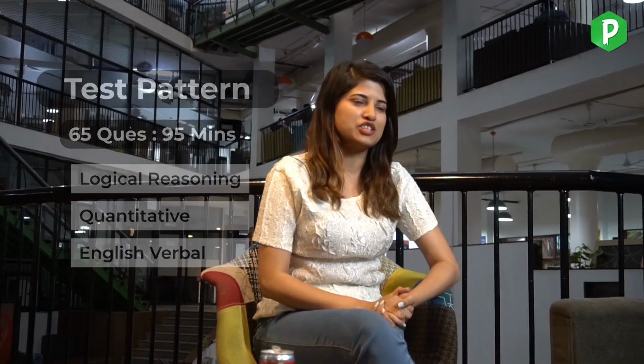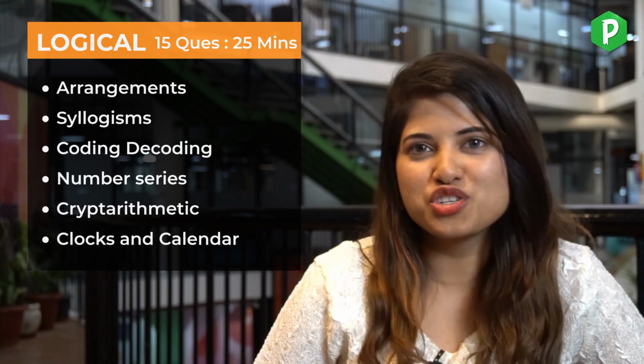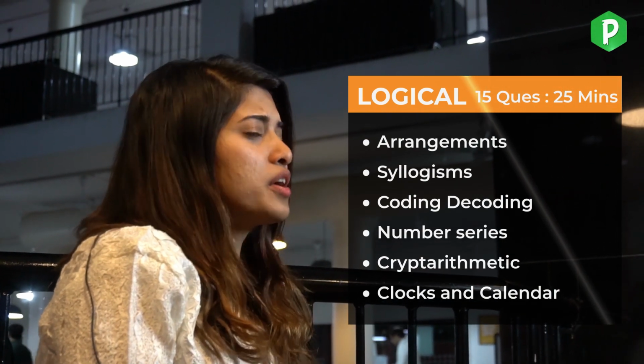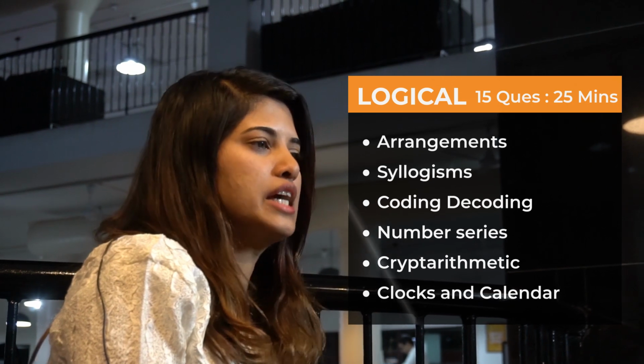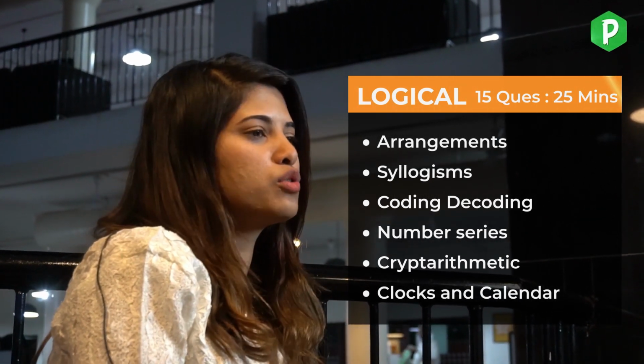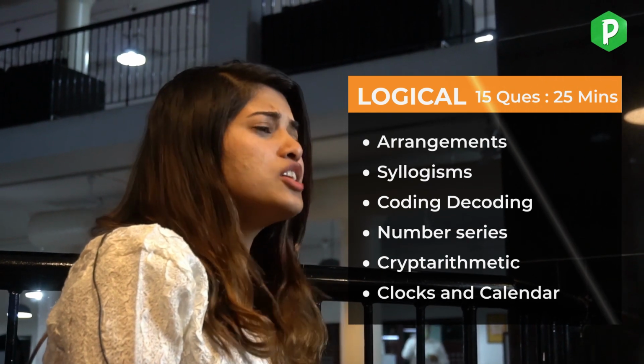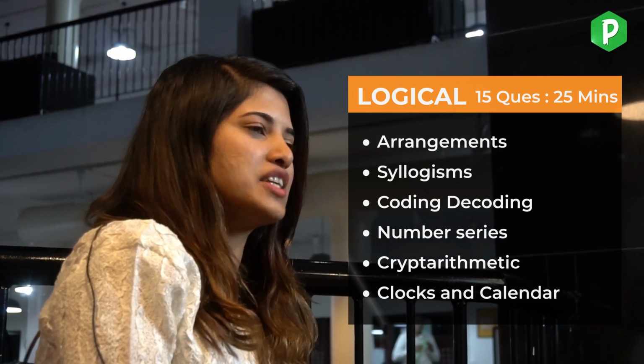is competitive in nature. As you can see in the table, the syllabus for logical reasoning is arrangement, syllogism, coding decoding, number series and crypt arithmetic. Here, the crypt arithmetic topic is really difficult, which has anywhere between 3 to 5 questions in the test. And is so difficult that 95% of the students are not even able to solve one question correctly. So I think you should really pay heed to the crypt arithmetic topic.